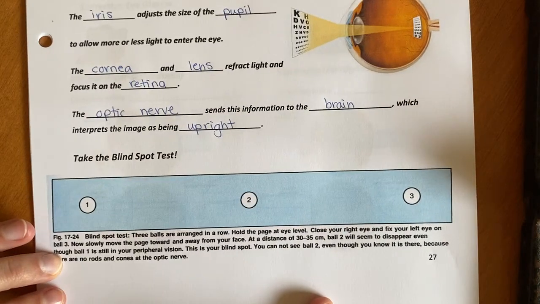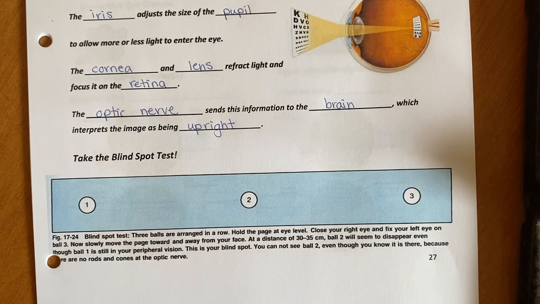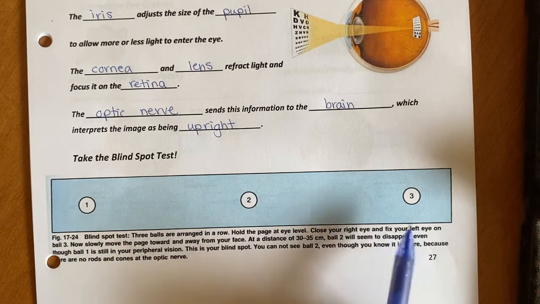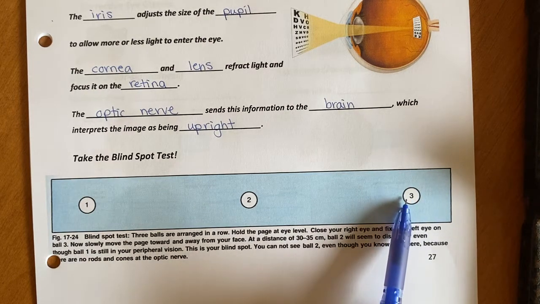At the bottom of your page, you're going to see a little activity that I highly, highly recommend you try because it only takes a couple of seconds and it's really interesting. So pause the video for a minute and hold this page up in front of you. You're going to close one eye, so close your right eye, and you're going to take your left eye and look at this number 3 spot.